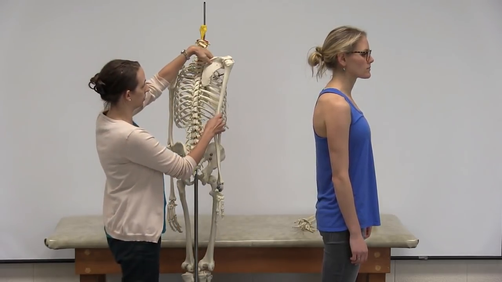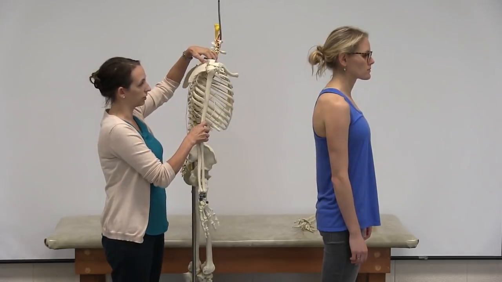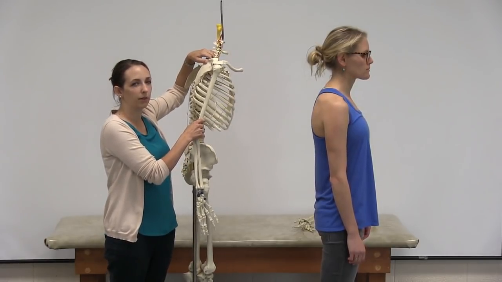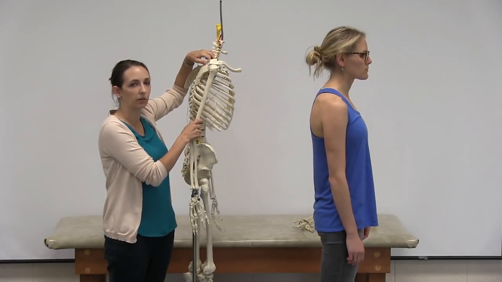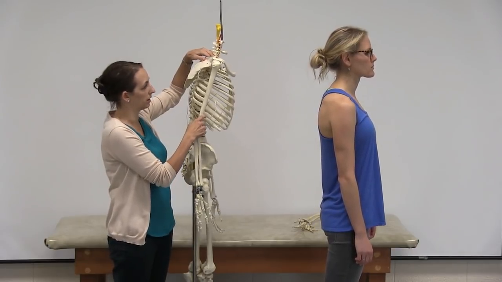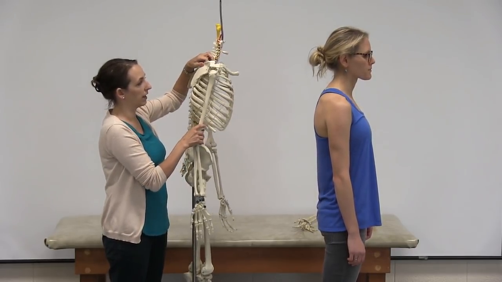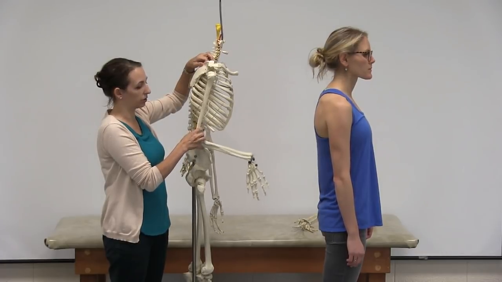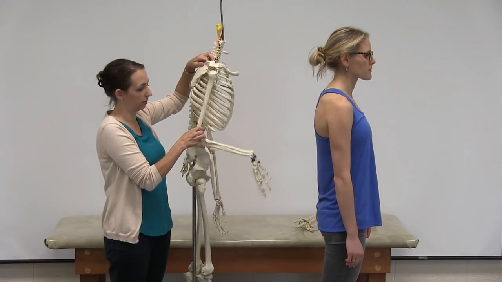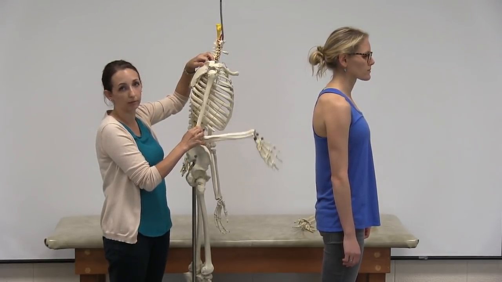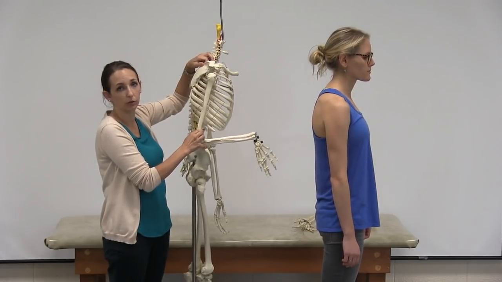So the first set of movements we're going to do is flexion and extension. And this is a kind of complicated concept that confuses a lot of students, so I'm going to show you several times. But flexion at the shoulder is similar to flexion at the elbow. When you flex your elbow, you're moving the forearm close to your arm, decreasing the angle between the two segments.